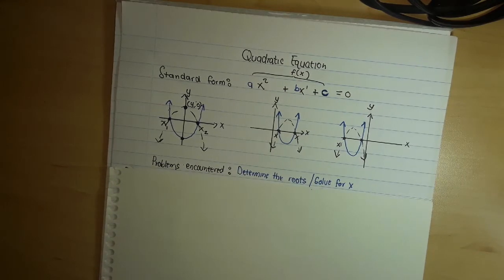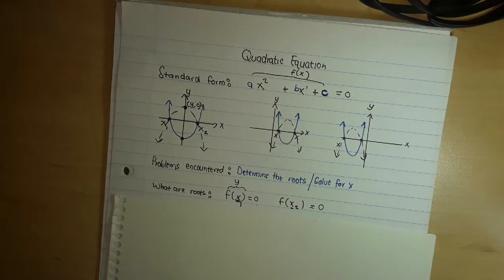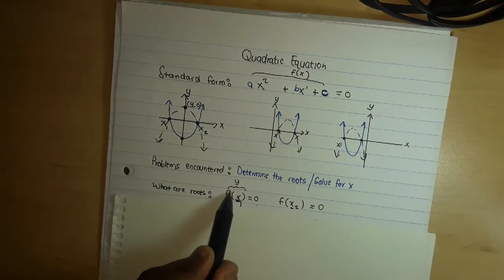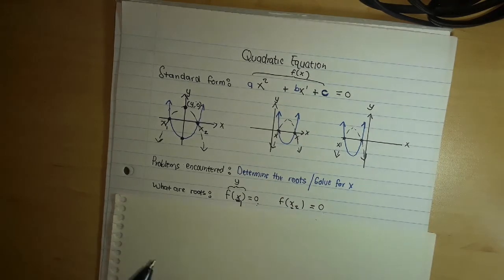So for these sections, generally they ask us either to determine the roots or to solve for x. The roots of a function are basically the x values that you substitute into your y equation such that your y is 0. So in other words, when they want the roots, they want the x-intercept. That's another word you can use.